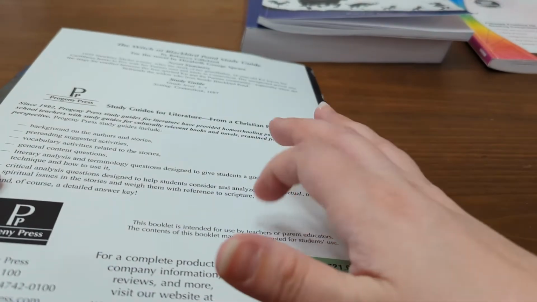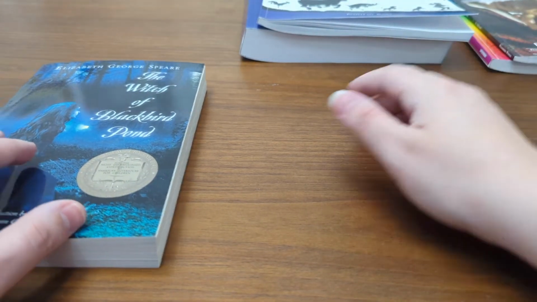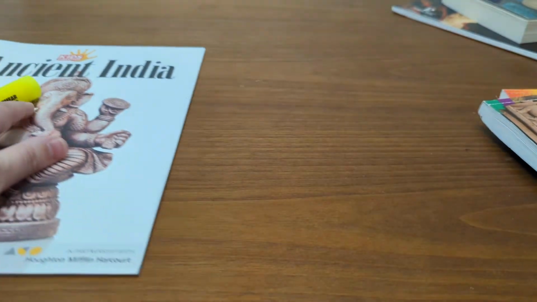So I do like this. I do have some other study guides for Chronicles of Narnia and for some other source materials as well. And that is it for reading. And then I'm going to talk about his other stuff that he also does as well.